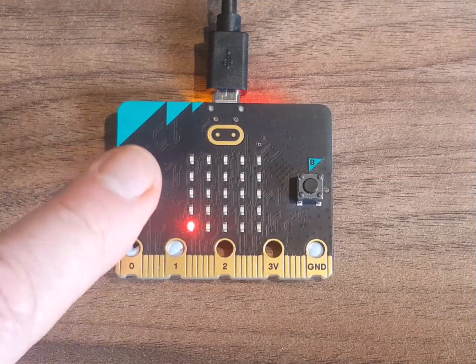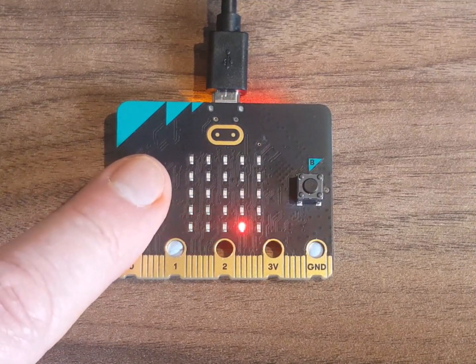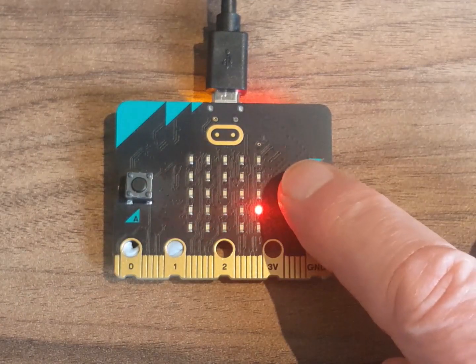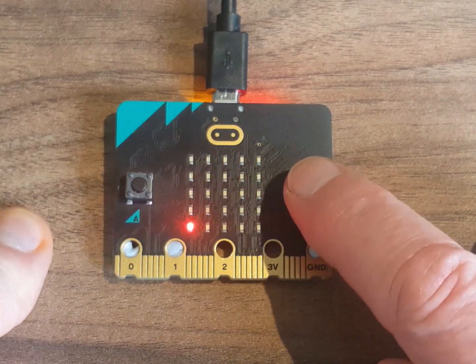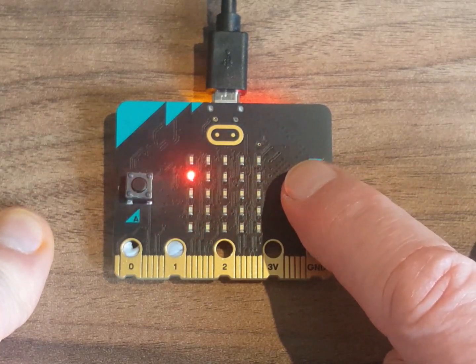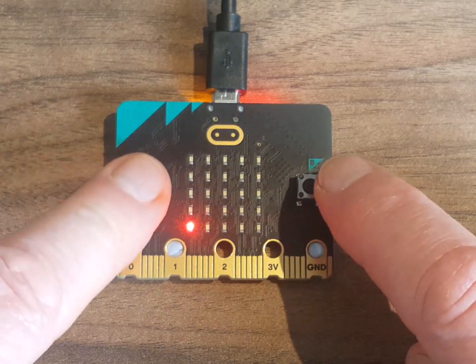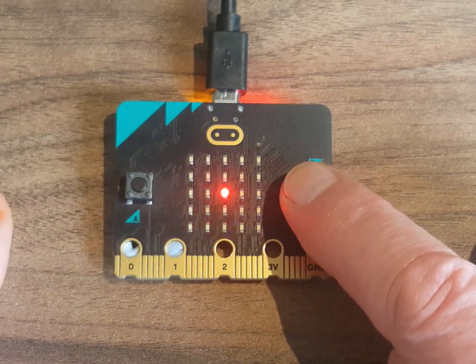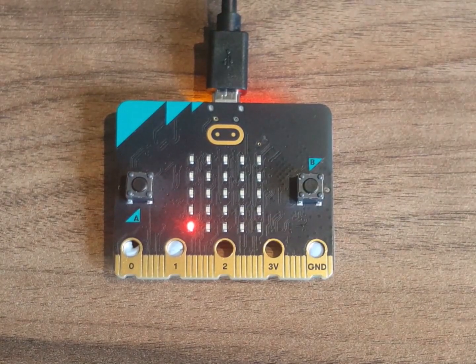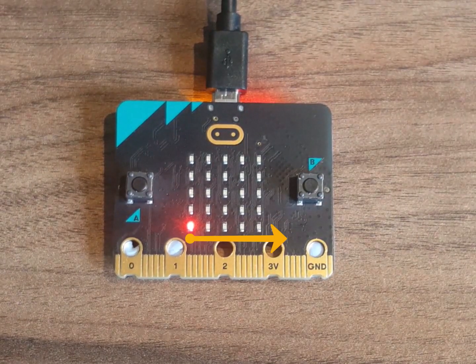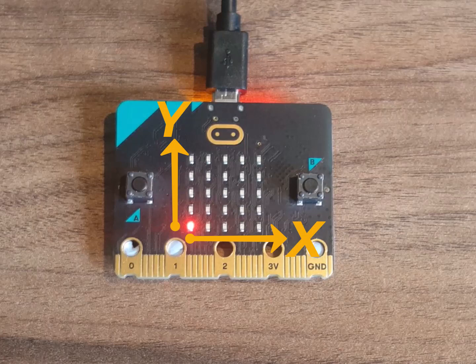Here's another way of controlling the LED's display. We are using 2 buttons as before, but this time they control one LED at a time in 2 directions. Button A controls left to right, button B controls up and down. It is useful to remember that when we go from left to right, we call this the X direction, and we call the up and down direction the Y direction. You will see why in a moment.